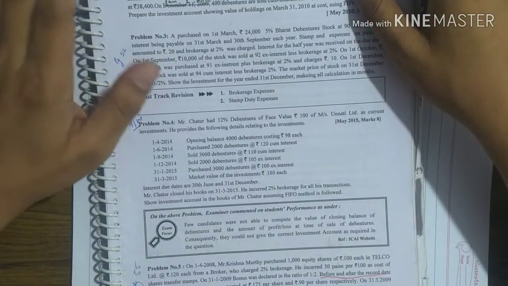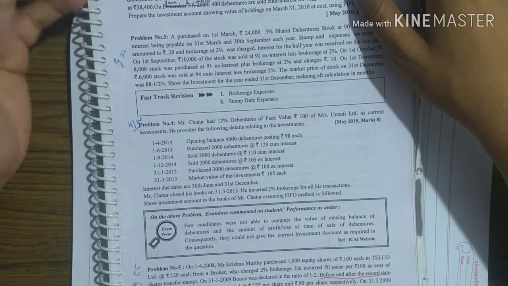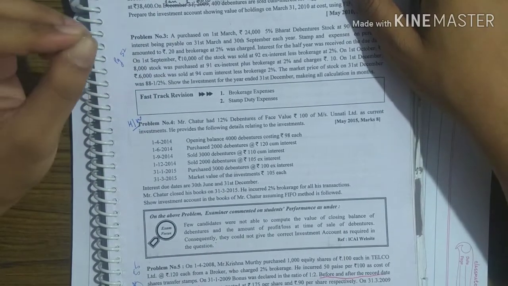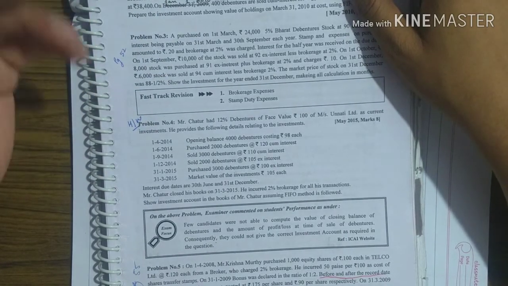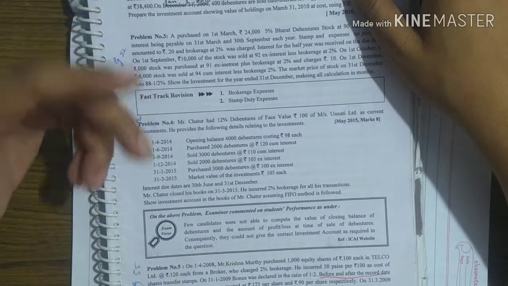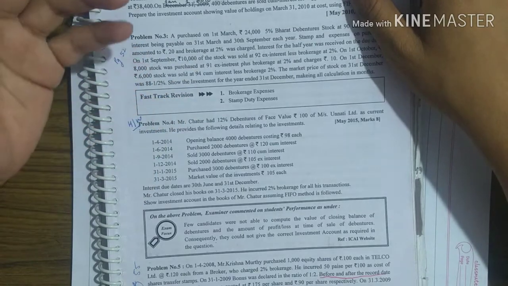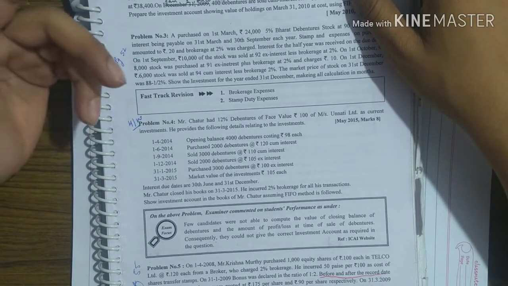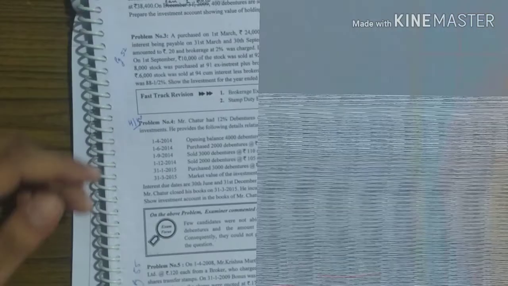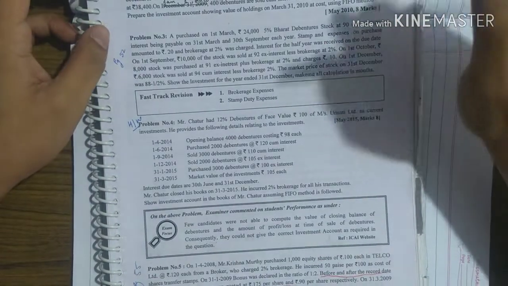First, let me explain what CumInterest and ExInterest are. CumInterest is the total purchase value which includes the value of interest, and ExInterest is the amount which does not include the value of interest. Okay, so let us solve a question.